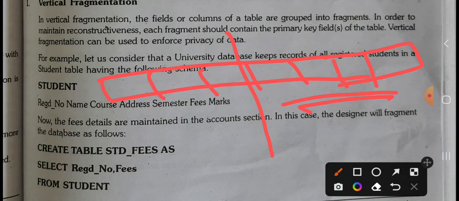If you are doing it in such a manner, then it is nothing but vertical fragmentation. In a simple manner I am trying to help you understand. In order to maintain reconstructiveness, each and every table should maintain a common field which will act like a primary key. The primary key should be there in this table also, and in this table also. That is what the content says.